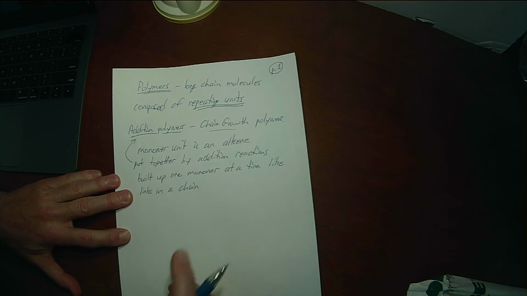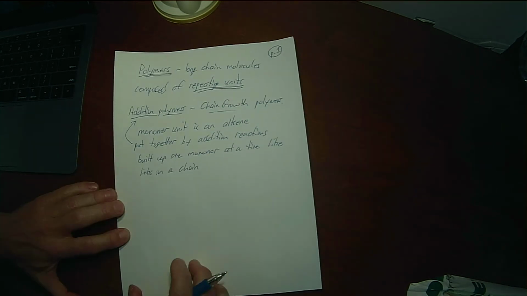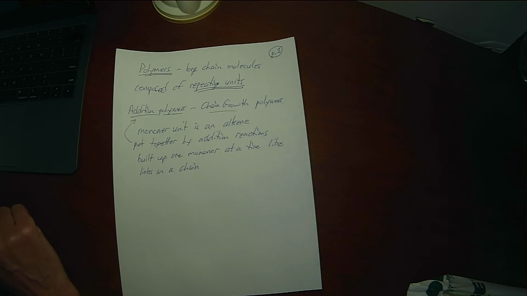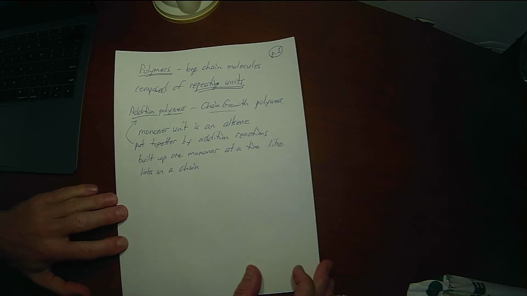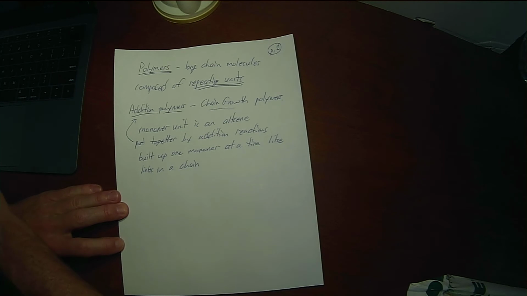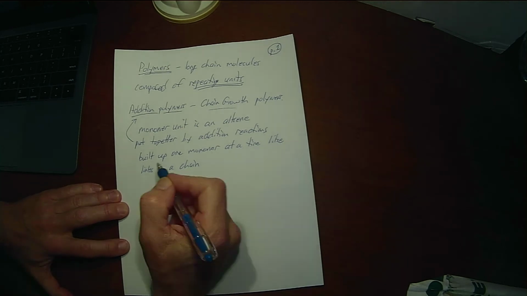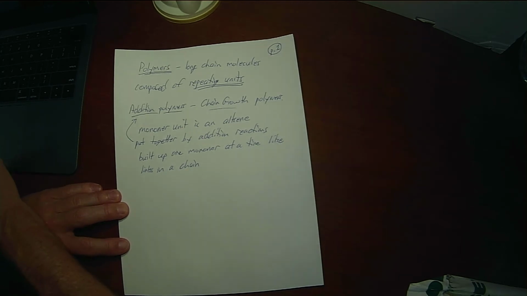There are also a set of polymers called step growth polymers, which are condensation polymers. Those are usually reactive functional groups like carboxylic acids and alcohols and amines and things like that. And they don't add one by one. They'll make one large unit and another large unit, and then there'll be a sudden increase in viscosity as those two large units join. So, repeating units, right? That's one of the things that popped into your head.